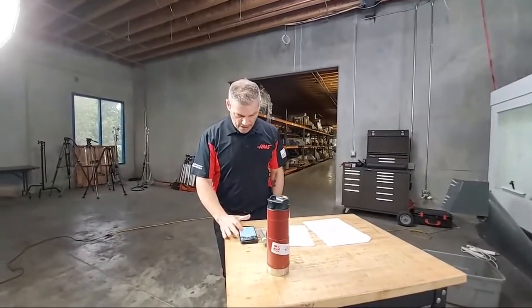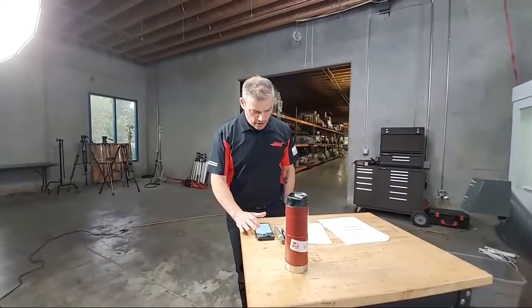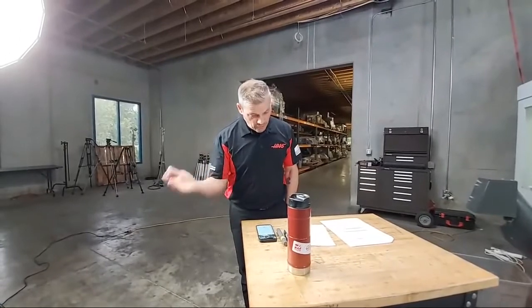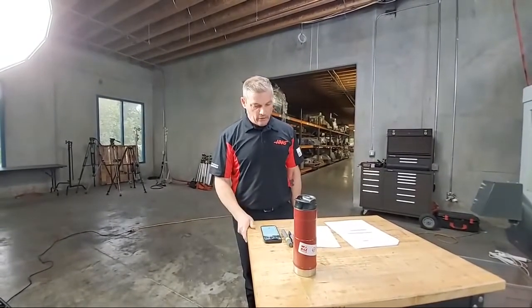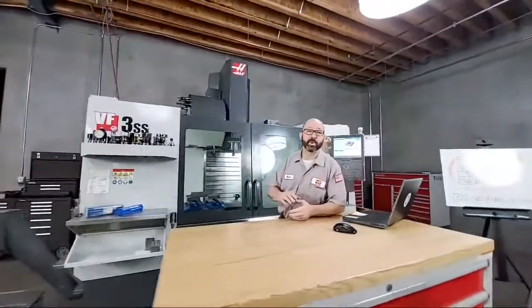Secondly, Levant asks, recently when I tried to use G68, I got an error on wrong IJK values. If I delete G68, I don't get any error. I wonder why. No idea. So we get these types of questions.